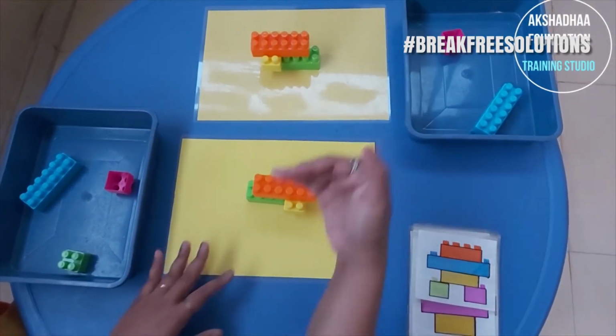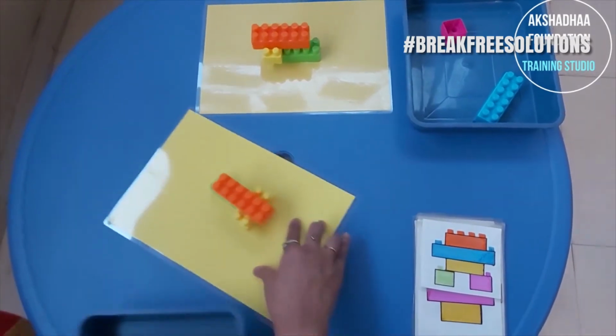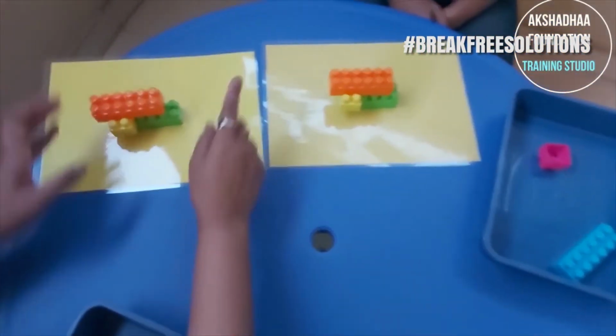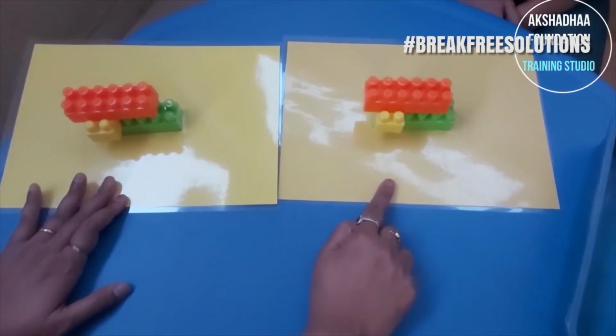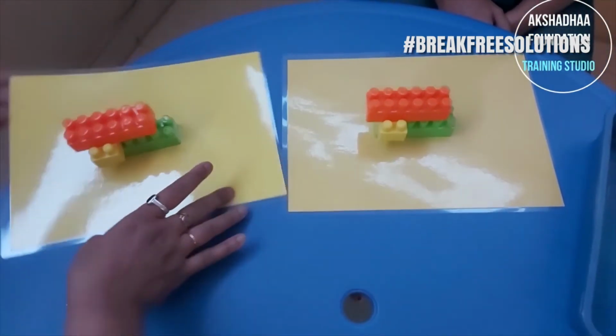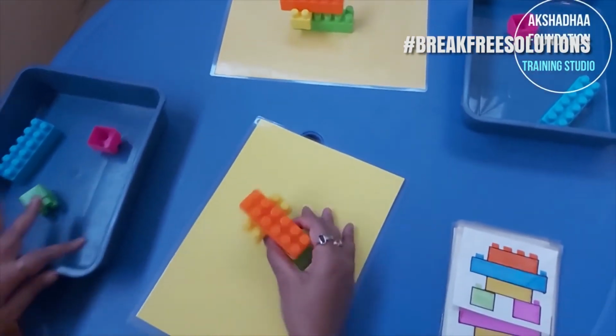As you can see, this is a 3D image as it is getting created. If you look, these two are identically equal, a similar kind of pattern. So this is how you are building the concept of left and right using 3D objects.